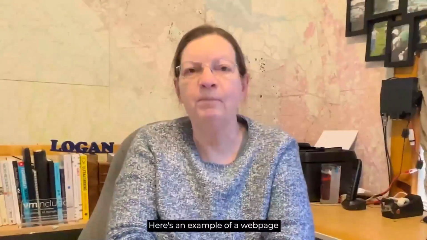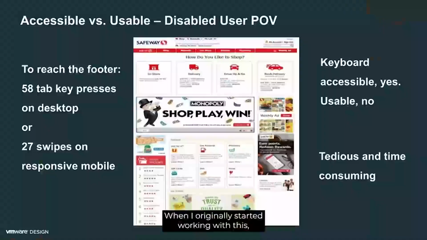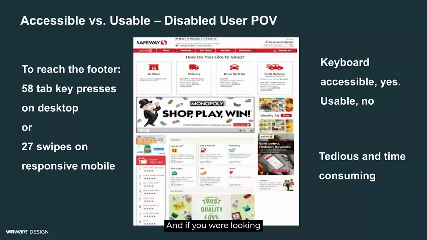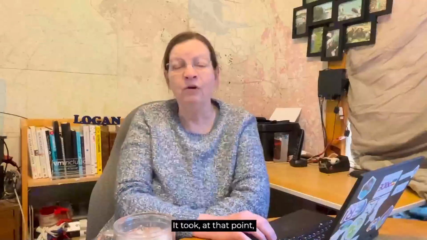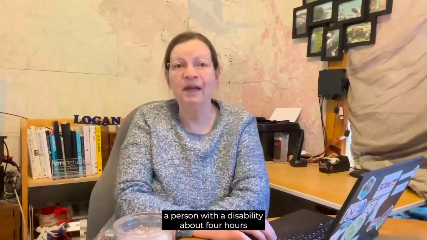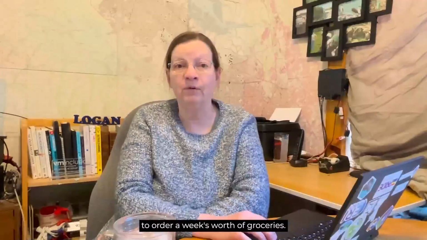Here's an example of a web page that I worked on a couple of years back. When I originally started working with this, it took 56 tab presses to get to the bottom of the page. And if you were looking at it on responsive mobile on a screen reader, it would have taken Joel 27 swipes to get to the footer. So while it's keyboard accessible and technically passes the WCAG guidelines in that area, it's not usable because it's tedious and incredibly time consuming. It took, at that point, a person with a disability about 4 hours to order a week's worth of groceries.